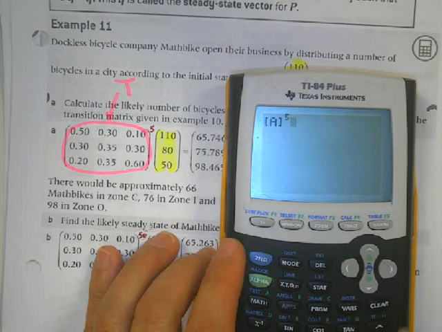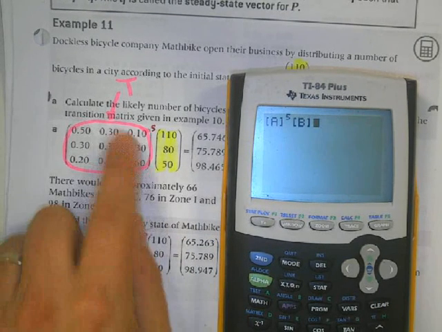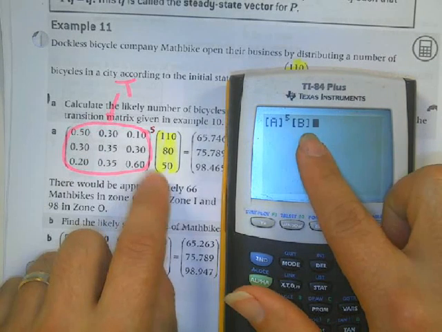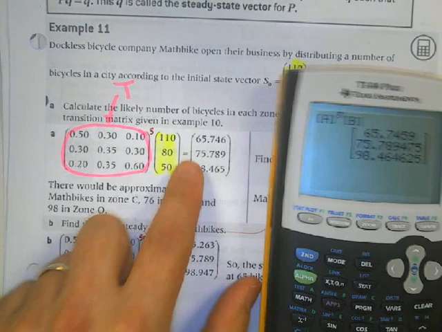So times matrix B. This first matrix is this one to the 5th power, and there's a second matrix, and these are the values we get.